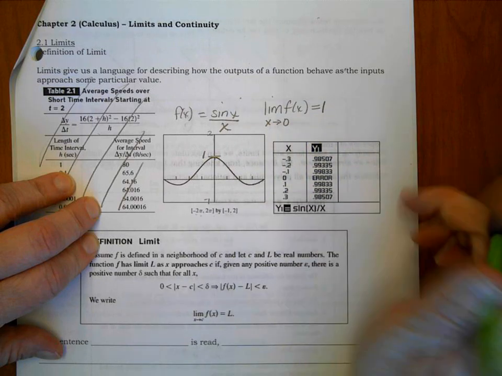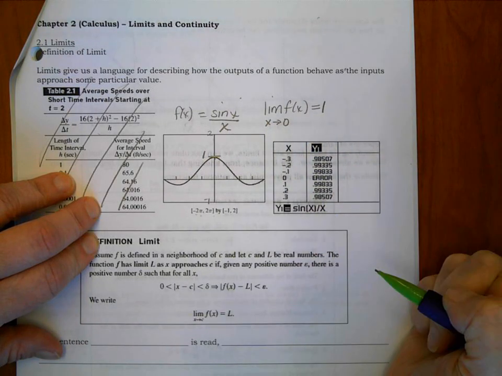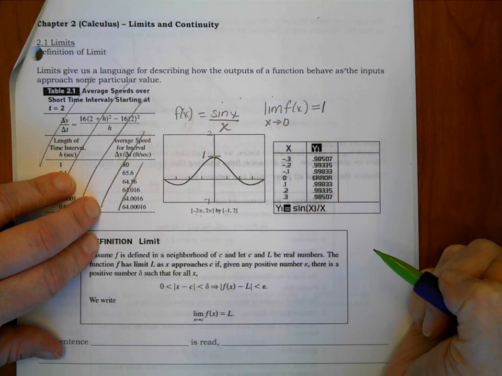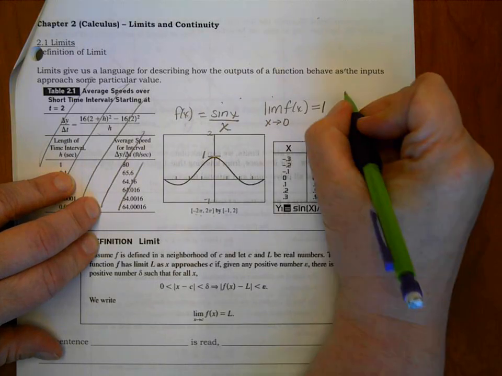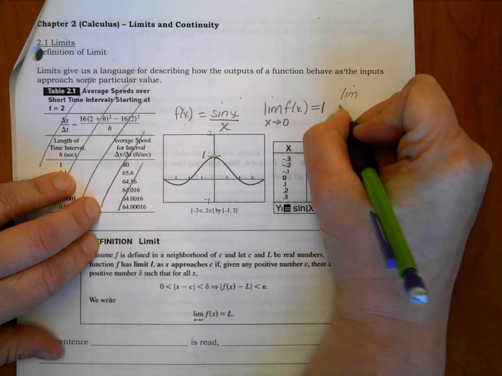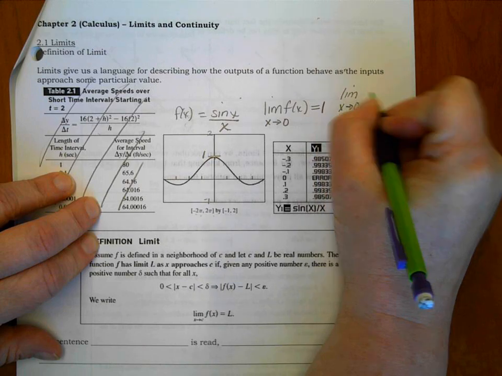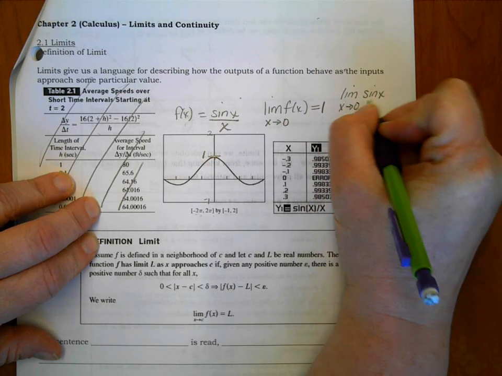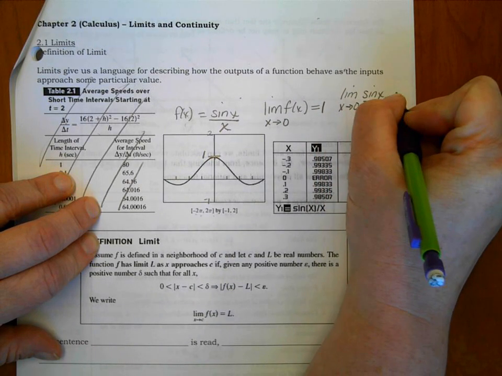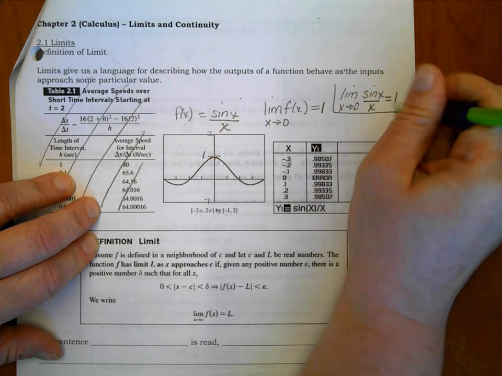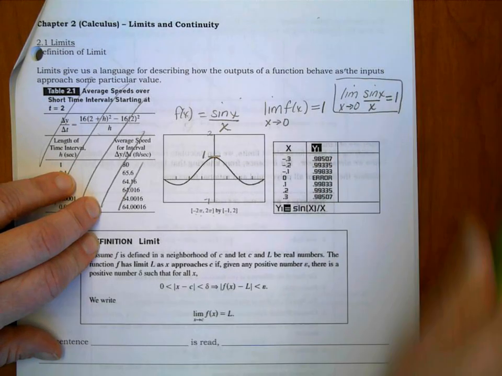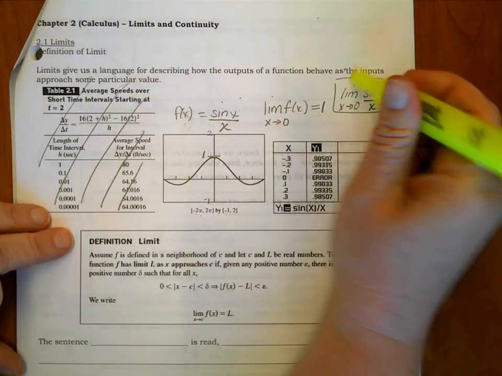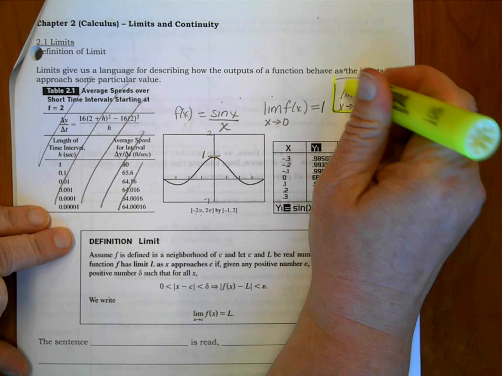This function, sine of x over x, is going to come up frequently in our work in this chapter. So we're going to write this down to refer to in the future: the limit as x approaches 0 of sine of x over x equals 1. This is going to keep coming back to haunt us, so we want to keep that in the back of our minds.